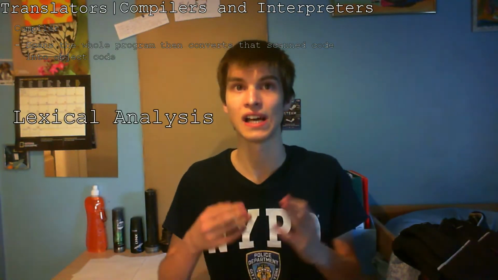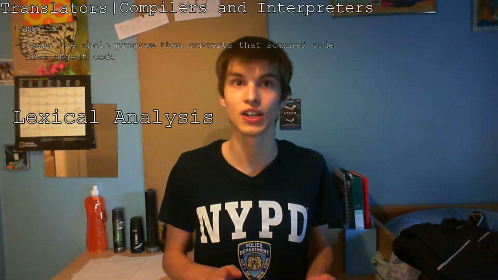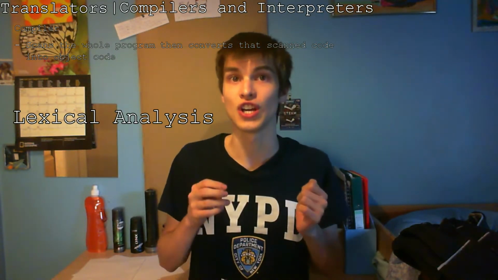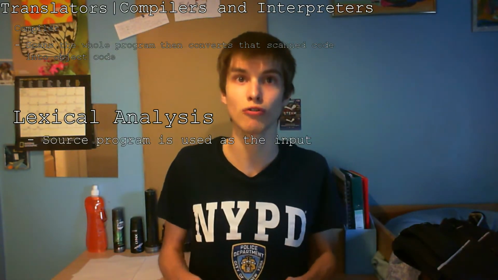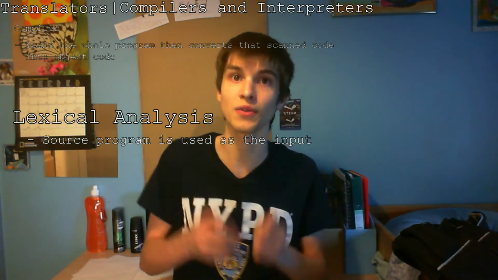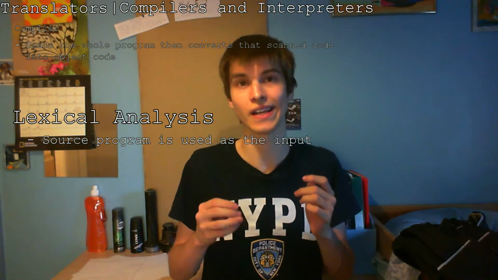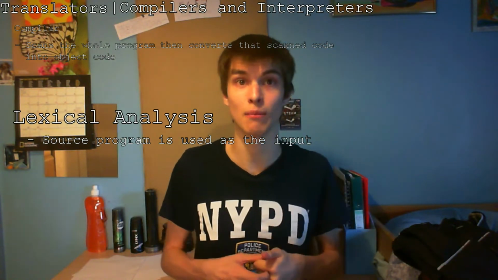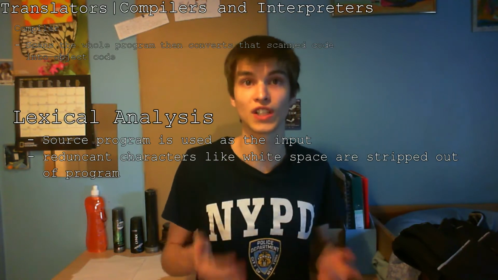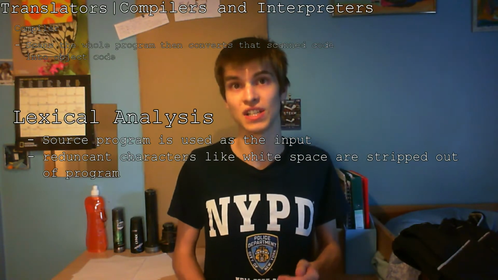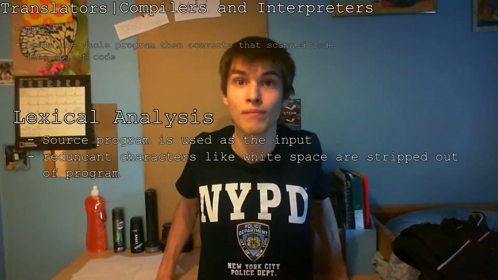So there's the lexical analysis, which uses the source program as the input, so the source code as the input. It removes redundant characters such as white space, which is stripped out of the program.